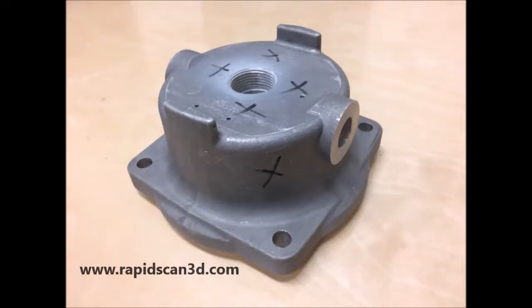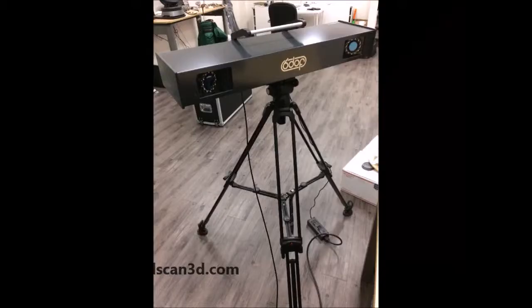Hi, this is Stephen Estelle, the Applications Engineer at RapidScan 3D, and today I'm going to show you the reverse engineering of this part that was in our office by utilizing the Karbon CMM machine. So this is the CMM machine by Karbon, the 6th DOF, that I'm going to be using to reverse engineer the part in our office.